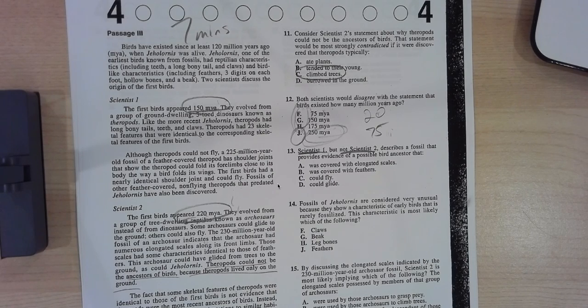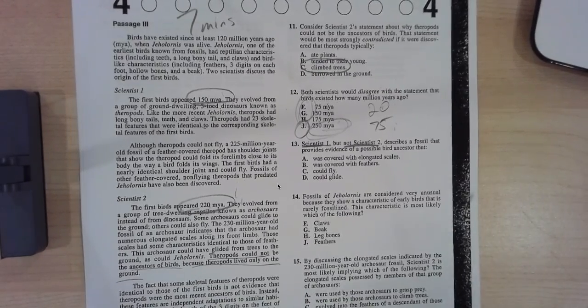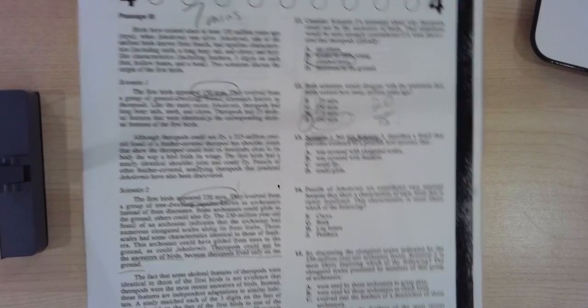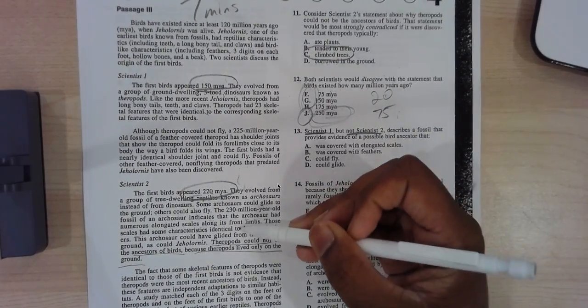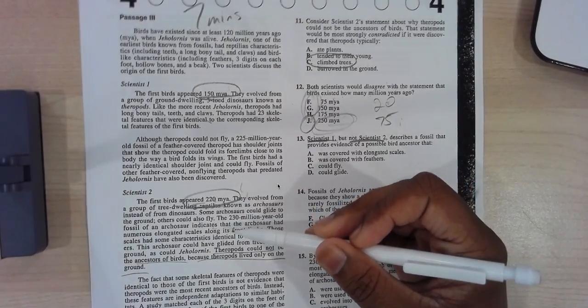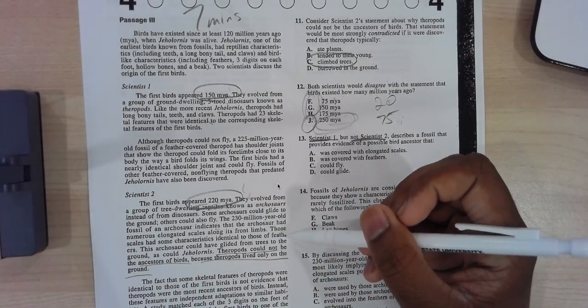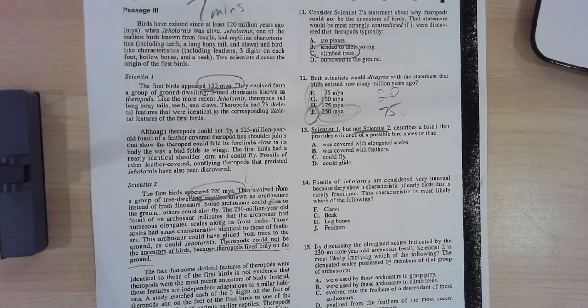I found where it was. It says feathers in the fourth line from the bottom, in the second to last paragraph, at the very end of the line. Okay, so that's the wrong explanation, because we're talking about not scientist 2, and you pointed to scientist 2. You meant scientist 1.